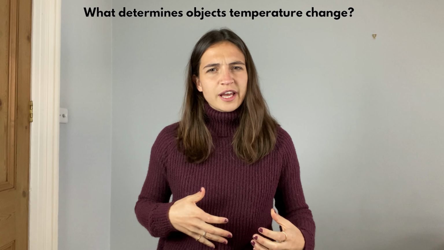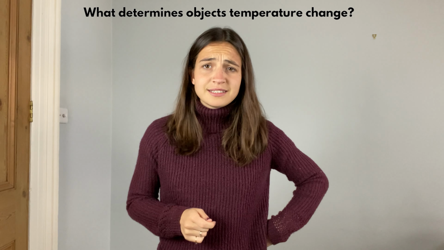Okay, so all objects emit radiation, and the type of radiation that they emit depends very much on the temperature of the object. So now we can ask ourselves the question, how do objects change their temperatures? Let's think of a little scenario inspired by my current situation. Let's imagine, like me, you had a hot cup of coffee, but you left it for too long because you were distracted, and now it's gone cold. What has been happening to that cup of coffee?